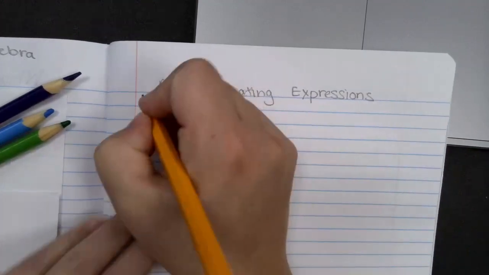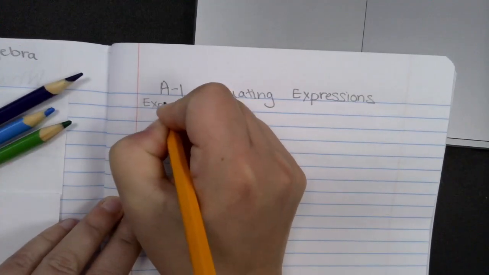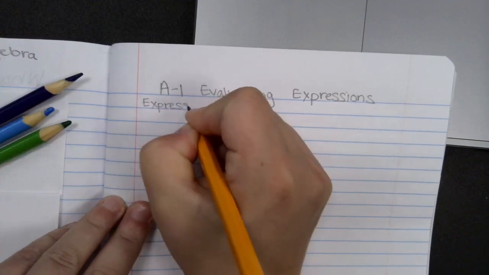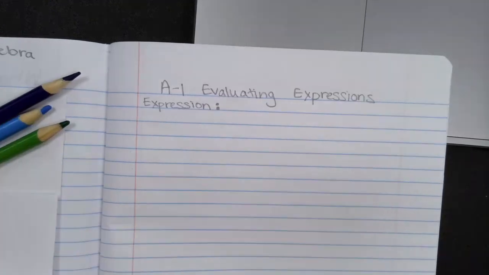All right, first thing we're going to do is define what is an expression. Expressing your feelings, letting the world know what you think. Sometimes you hear showing your emotions is expressing your emotions.